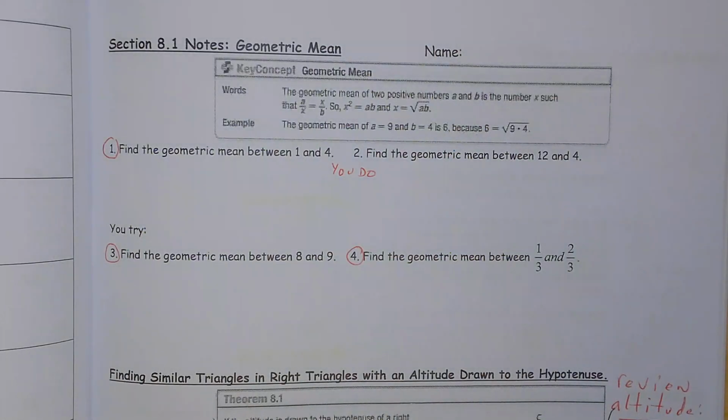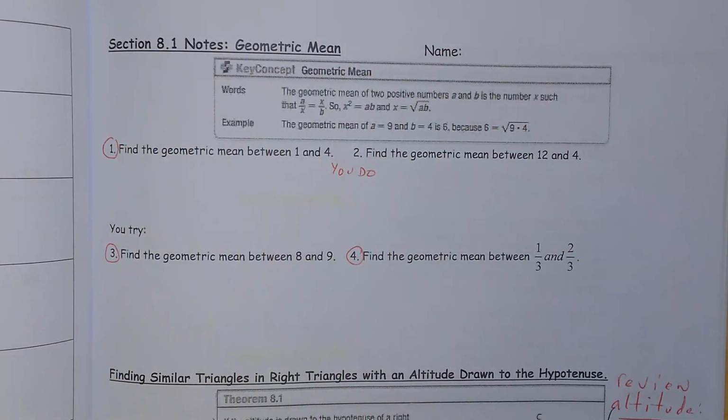So we are going to chapter 8, and chapter 8 is all going to be about right triangles, which is probably one of my favorite chapters to teach, but this information is a little harder than most chapters. So we're going to spend a lot of time, like each day is going to be one section, and it's all going to be about right triangles.